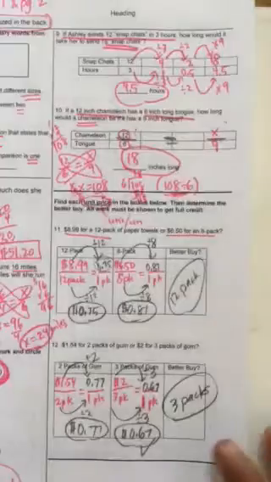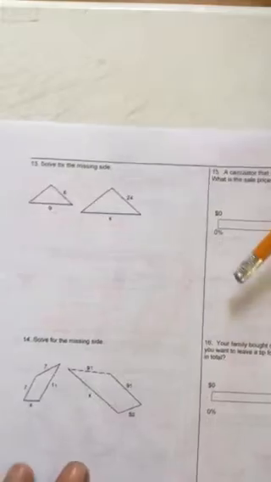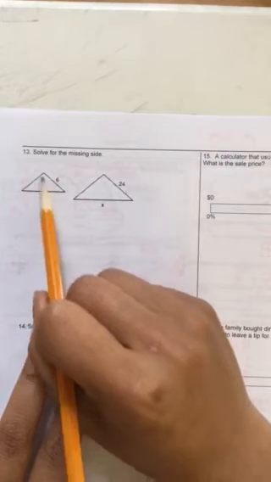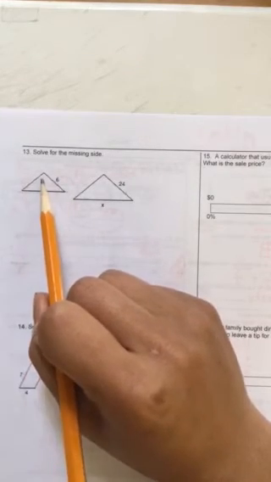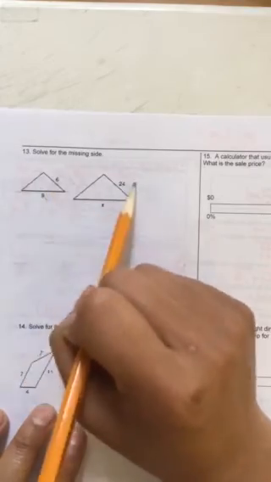Okay, so this is the first page. Let's turn to the back. Okay, right here. Solve for the missing side. So we have here a triangle, one right here and another. These are similar, you can tell. This first one right here is the same shape, but they're different sizes. You can see the numbers are different sizes as well.